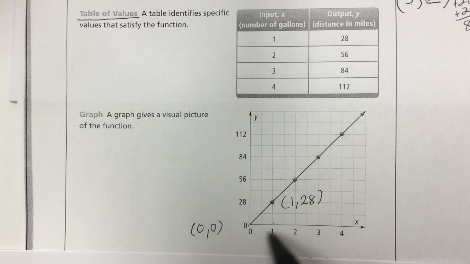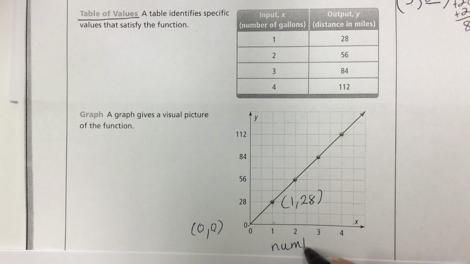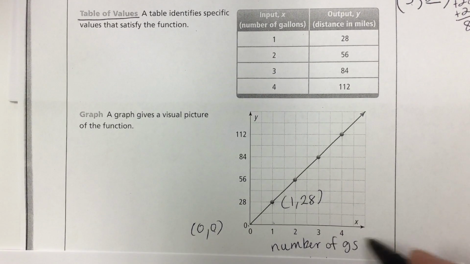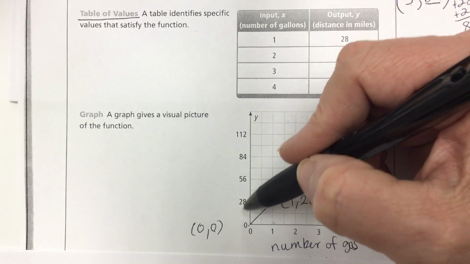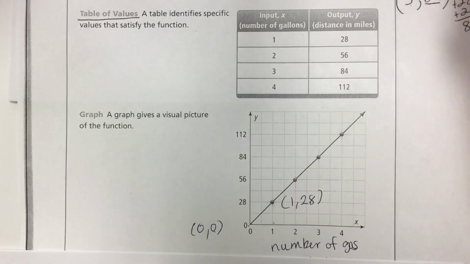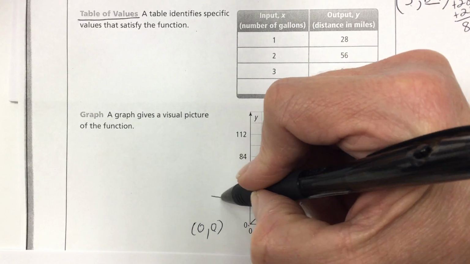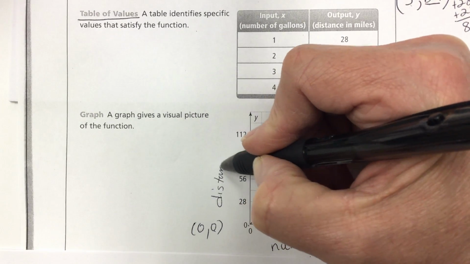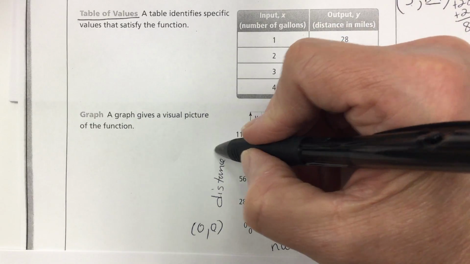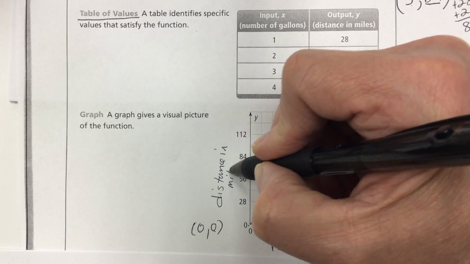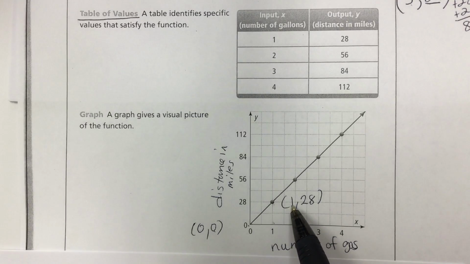Now, this horizontal axis represents the number of gallons of gas, because it is your x-axis. Your vertical axis, vertical is up and down, represents your distance in miles. So for 1 gallon of gas, we will travel 28 miles.